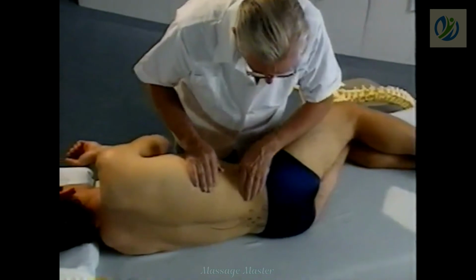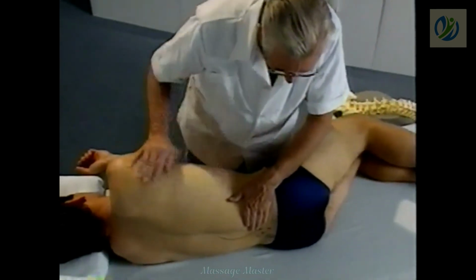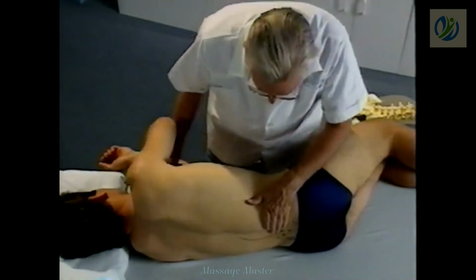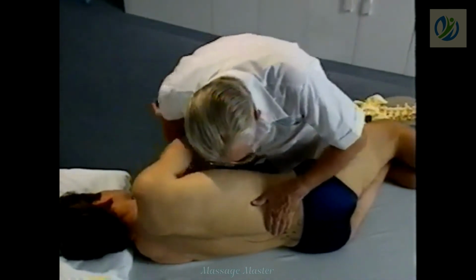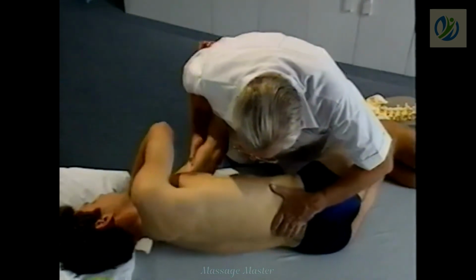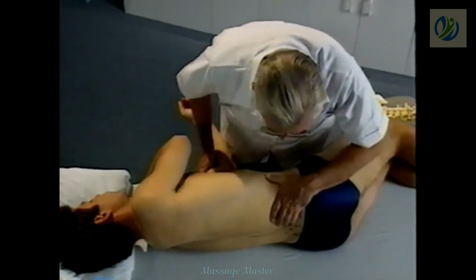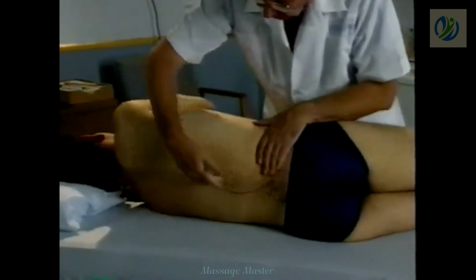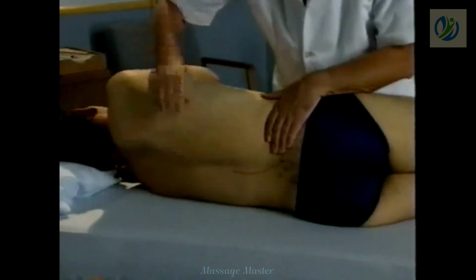When we have him in that neutral range of flexion and extension, we will now introduce left side bending by grasping the upper part of his left arm and pulling his shoulder out from under him and in a caudad direction. What that now does is introduce a left side bending of his lumbar spine.